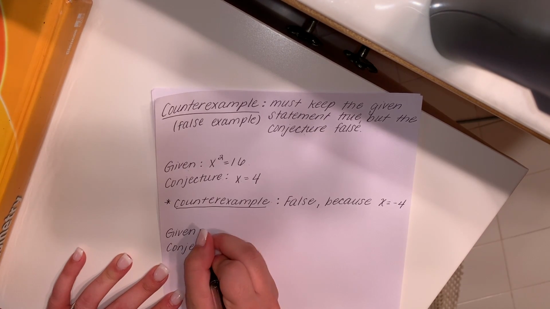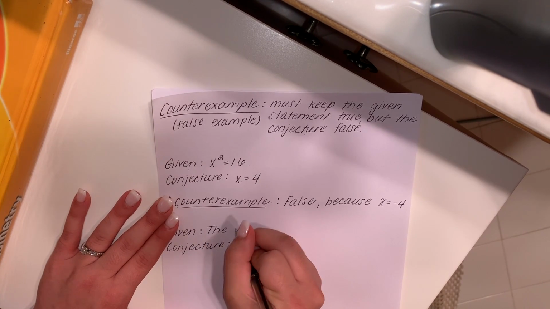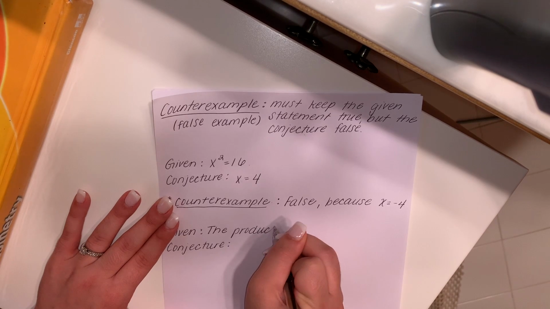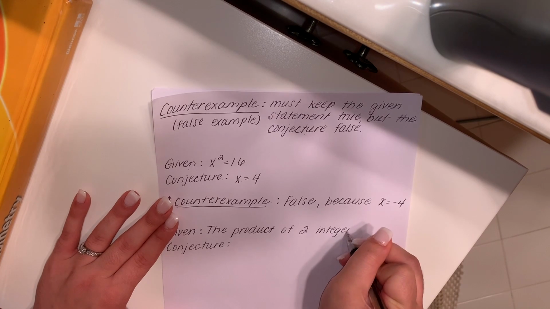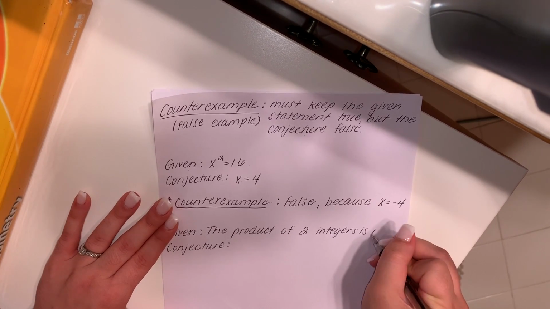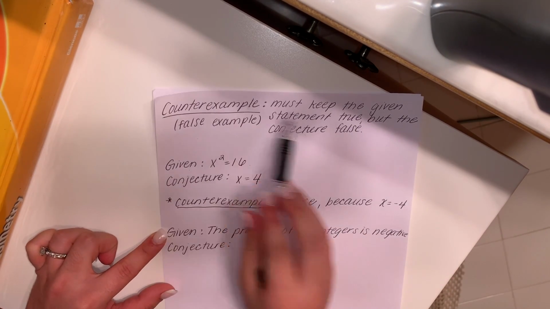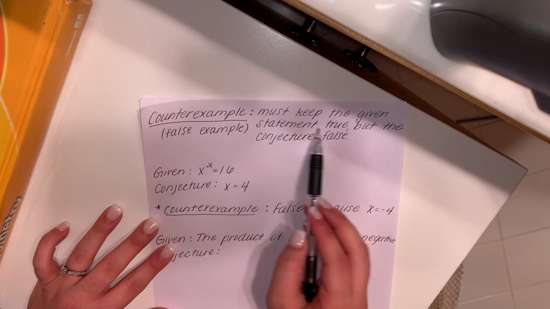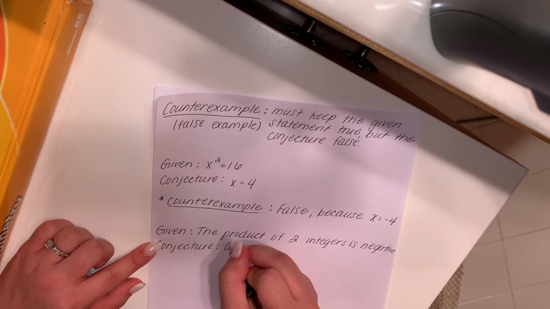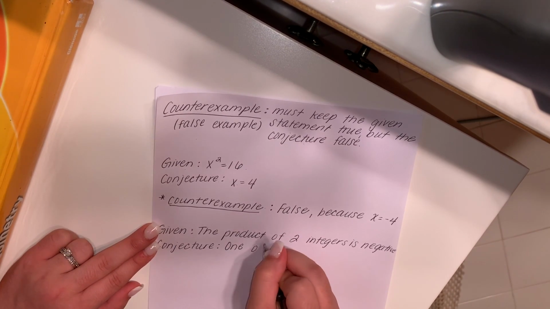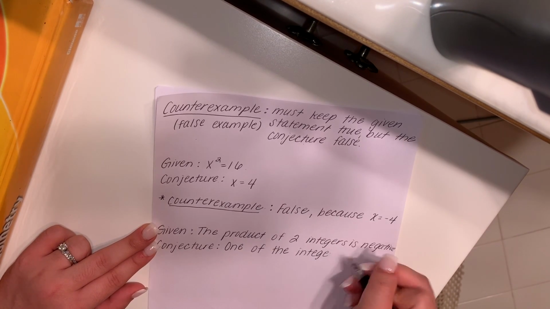Okay? So the given that they give you is the product of two integers is negative, okay? Now remember, the given is always true according to our definition of counterexample. We must keep the given statement as true, okay? Then the conjecture that they give me though, which could be false, is that one of the integers is negative, or must be negative.